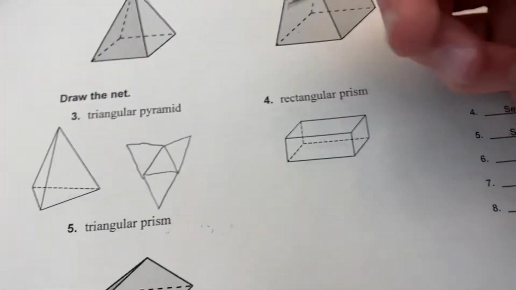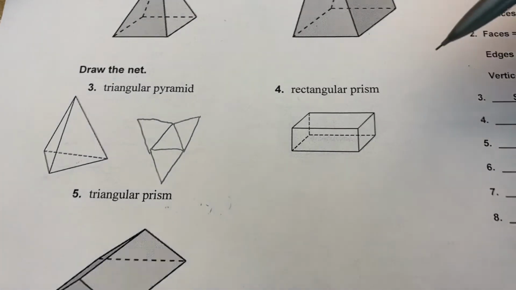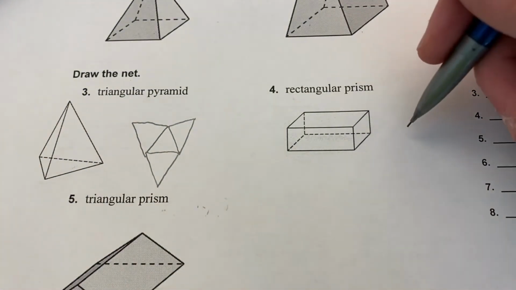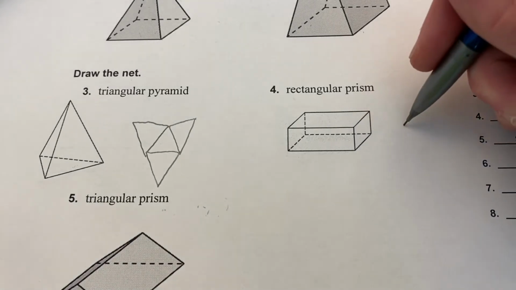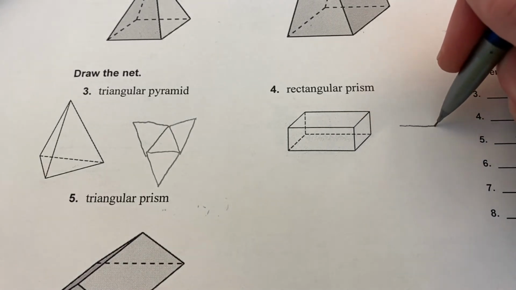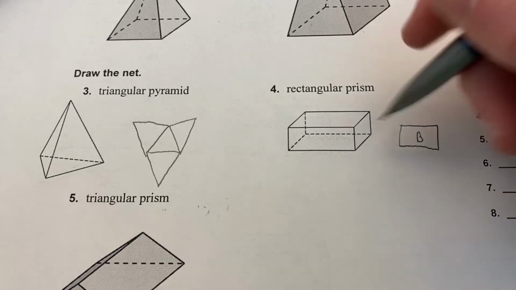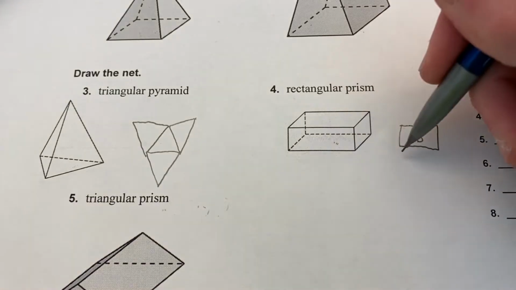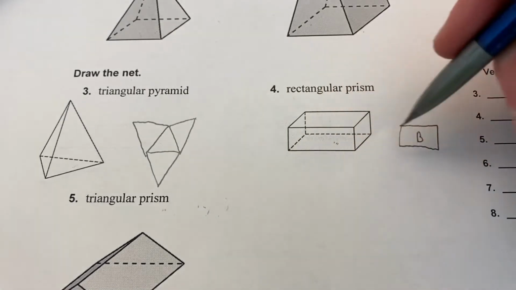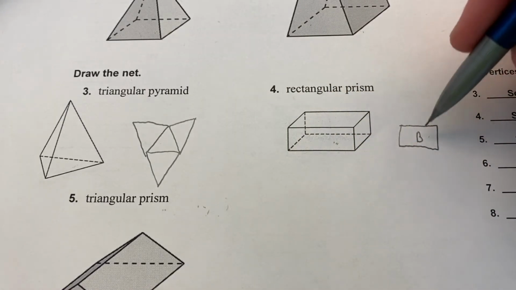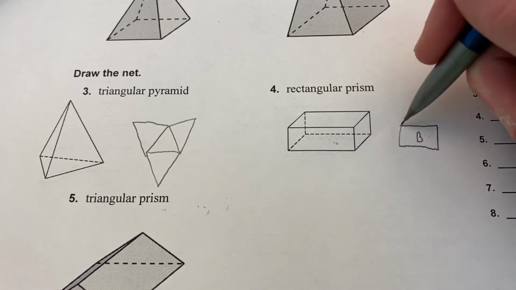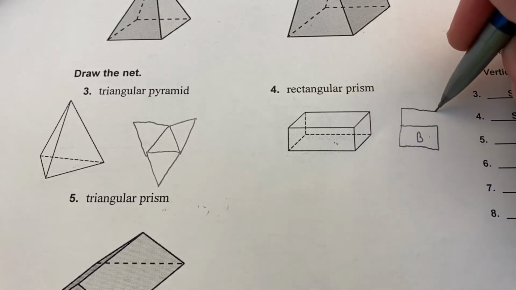All right, rectangular prism. So remember when I said rectangular prism, one of the best ways to set it up is you have the bottom in the middle of your net. So the bottom face here that the rectangular prism is sitting on will be the first one in your net. And then you have the sides coming off of it.